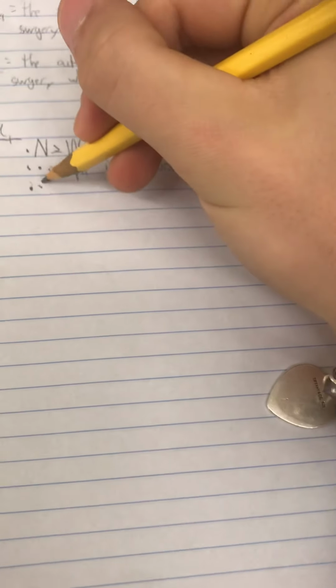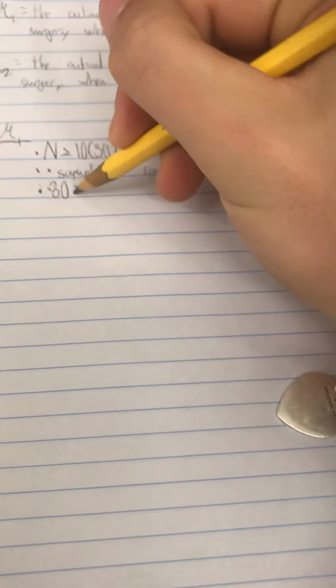Lastly, we find the normality condition. So this is 30, and this should be greater than or equal to 30. They both equal the same, so this would be normal. So the normality condition has been met.